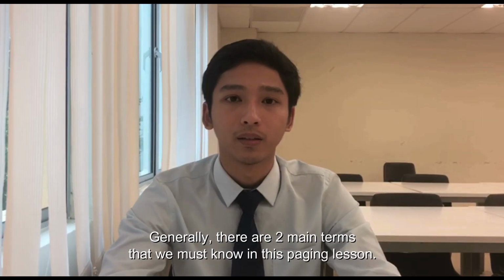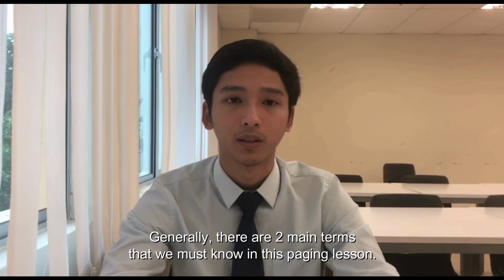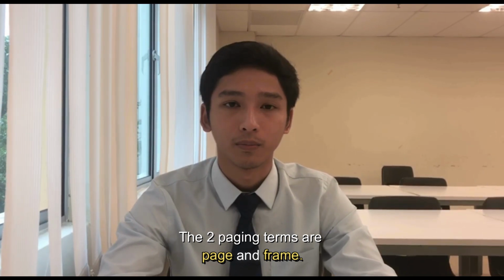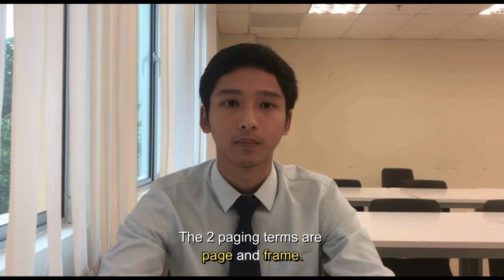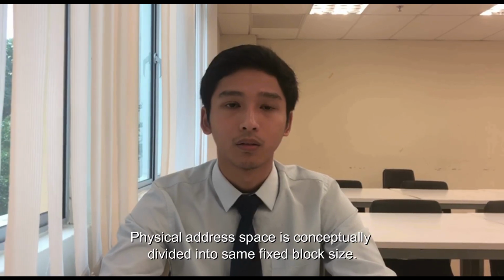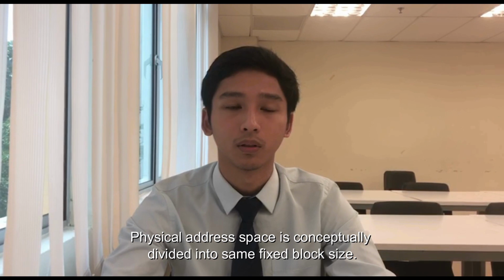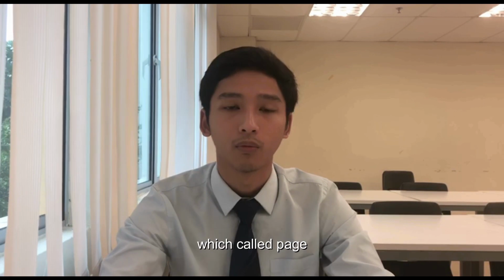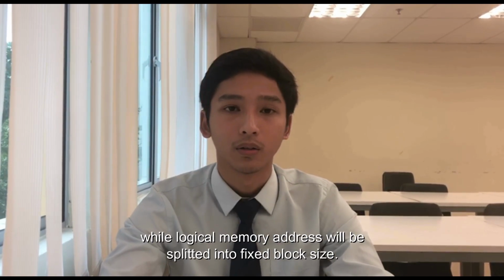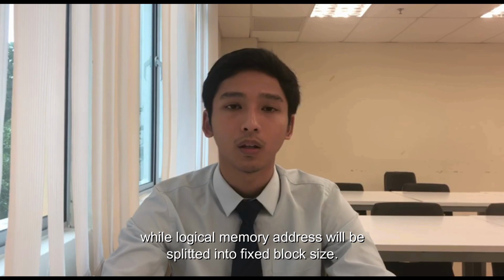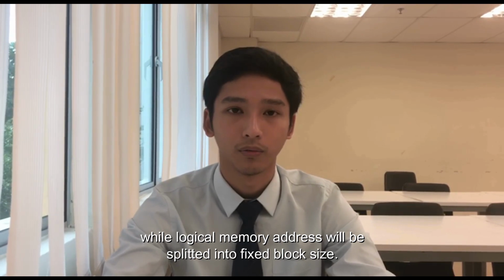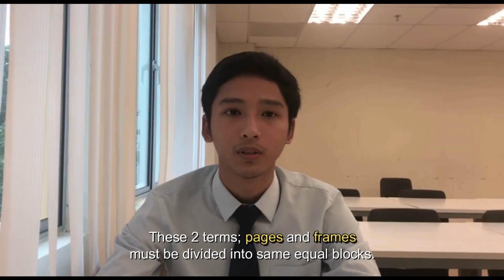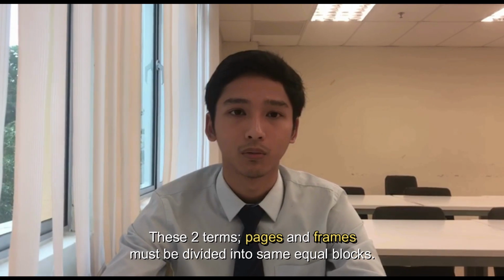Generally, there are two main terms that we must know in this paging lesson. The two paging terms are pages and frames. Physical address space is conceptually divided into fixed size blocks, called frames, while logical memory address space is split into fixed size blocks called pages. These two terms, pages and frames, must be divided into equal sized blocks.